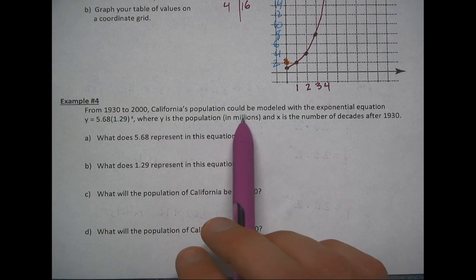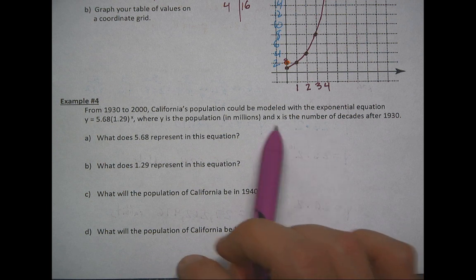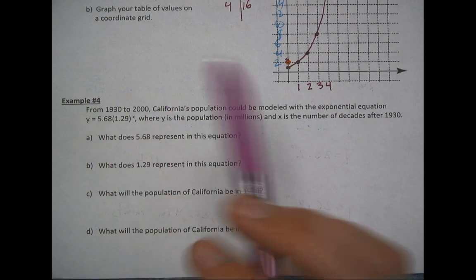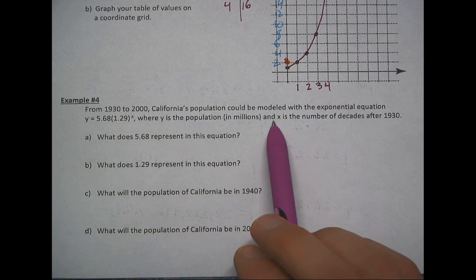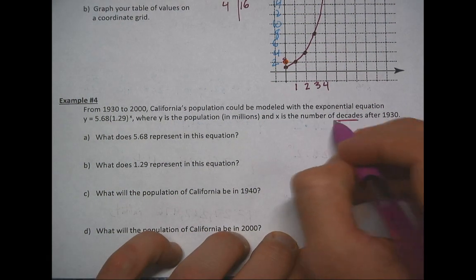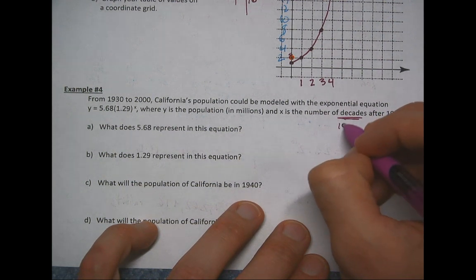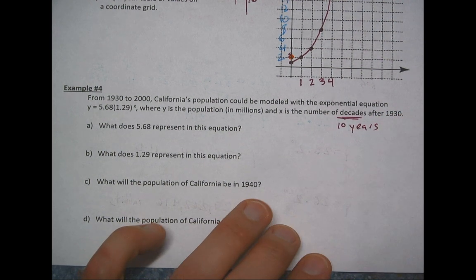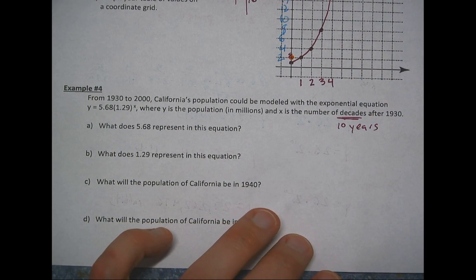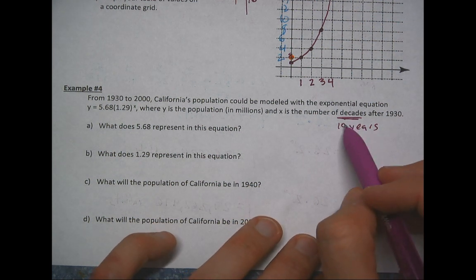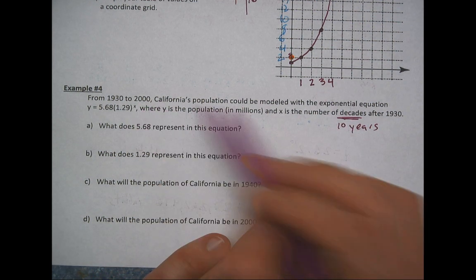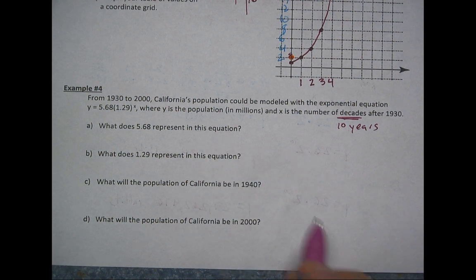Y is the population in millions. And so whatever number we get for Y, it's that million. If we got 10, it's 10 million. And X is the number of decades. So not years, decades. And decades is blocks of 10 years. So if it's 10 years later, that's 1 decade. So we wouldn't put in 10 for 10 years later, we would put in 1. We'll talk about that in a second.